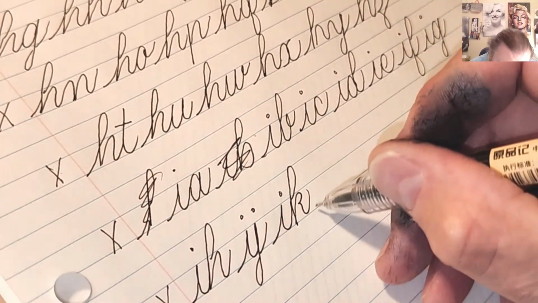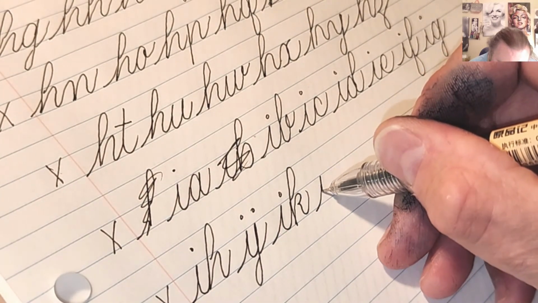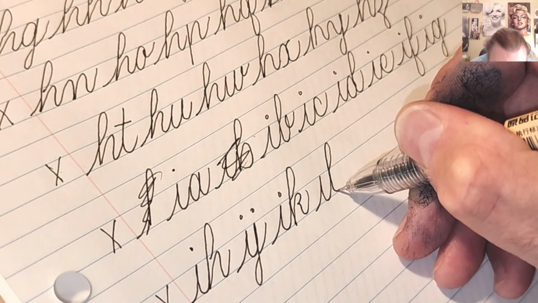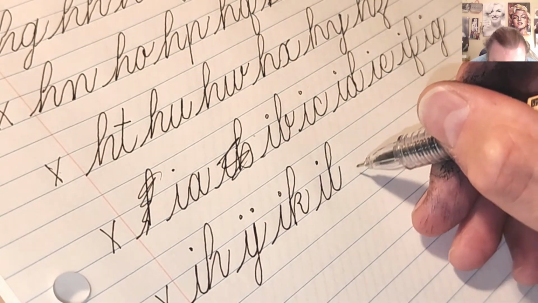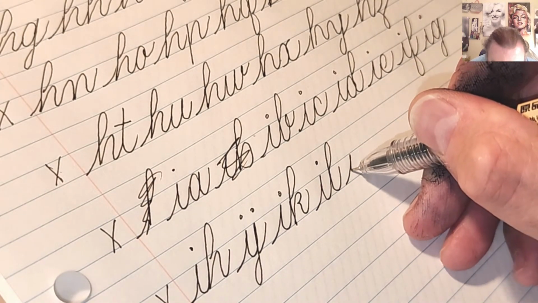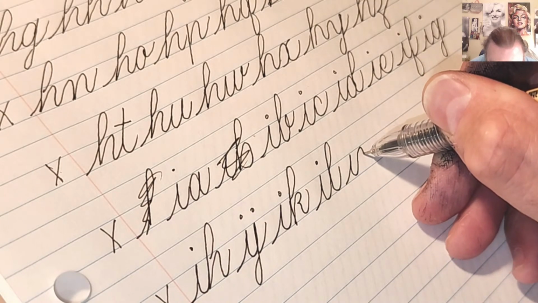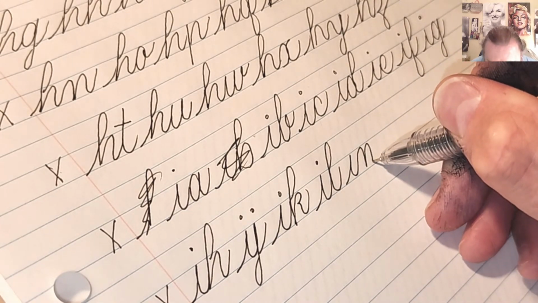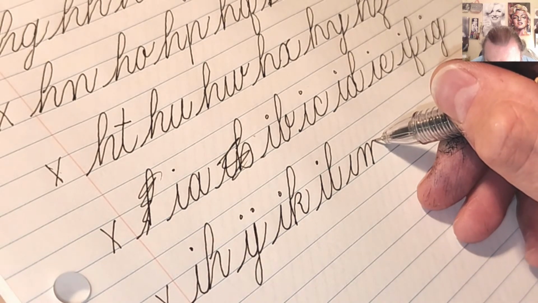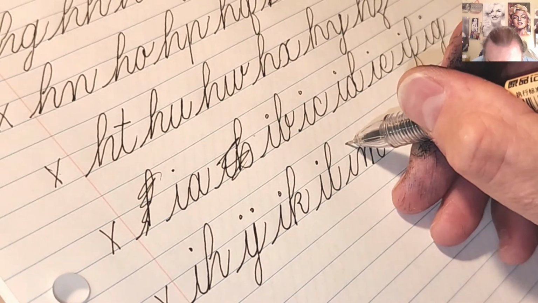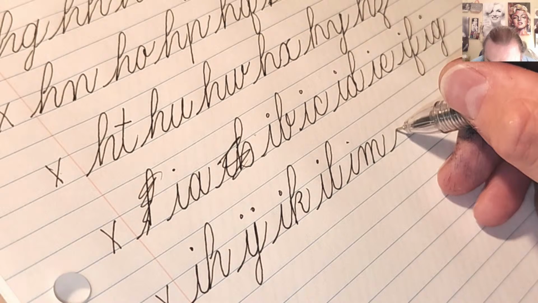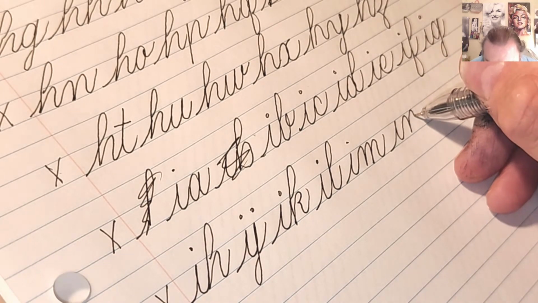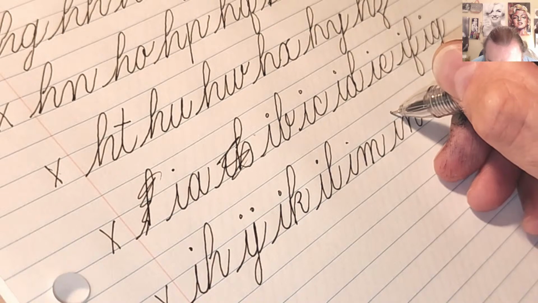Alrighty then. Upstroke, underturn, ascending stem loop, underturn, tittle. Upstroke, reverse, so this would be a reverse compound curve, an overturn, and a compound curve. Upstroke, reverse compound curve, compound curve, tittle.